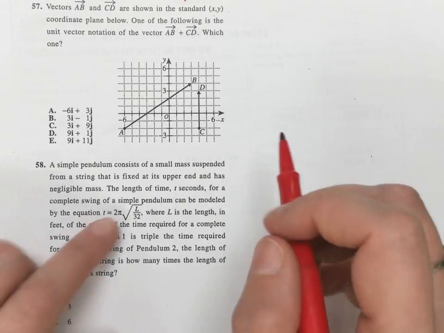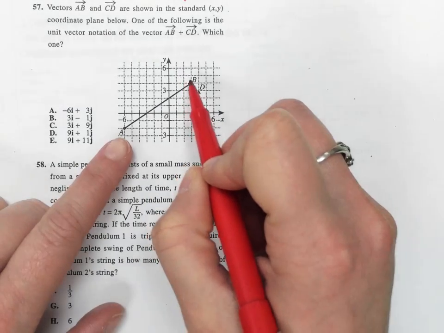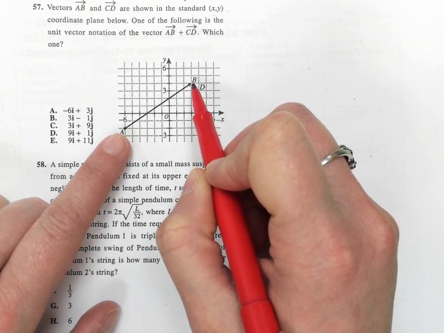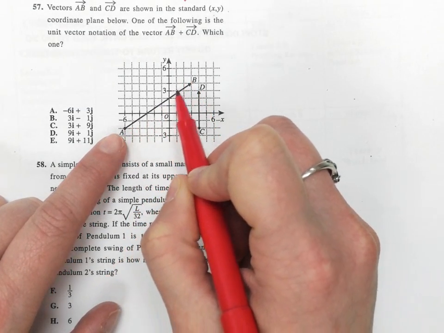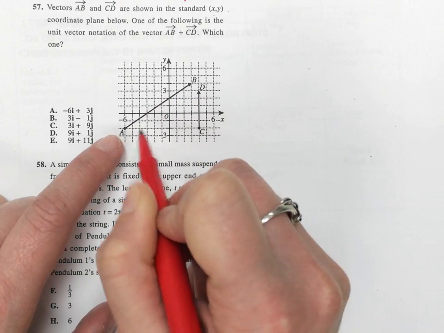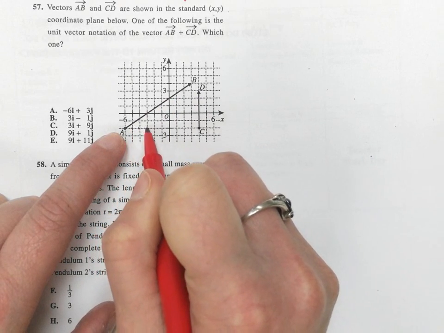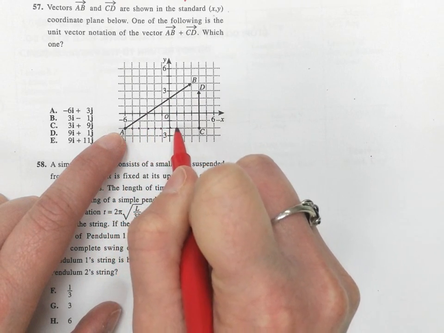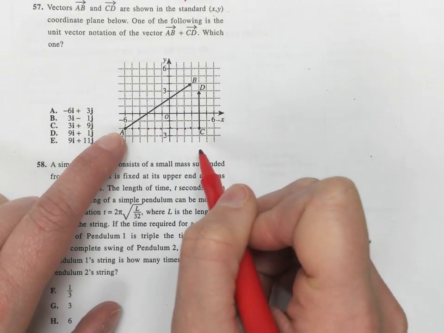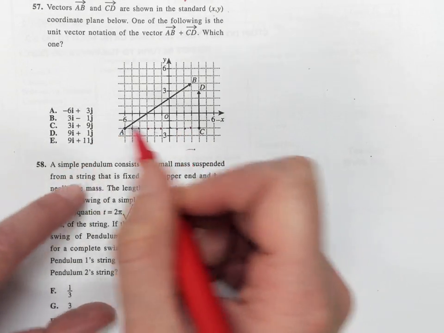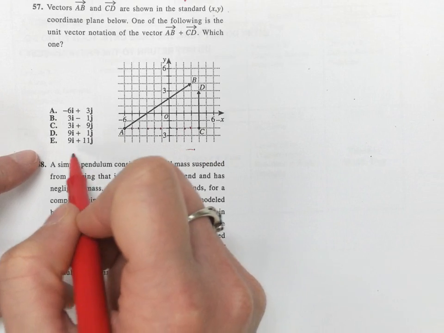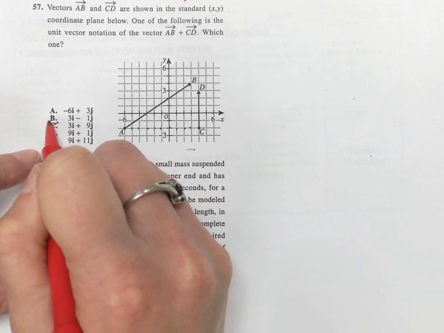So to add vectors, here's what you do. You ready? AB is this piece right here. So that's the first piece. How many spaces are you from A to B? So here we go. We're going to count. 1, 2, 3, 4, 5, 6, 7, 8, 9. Right? You got it good? So which one of these has the 9 first? D and E.